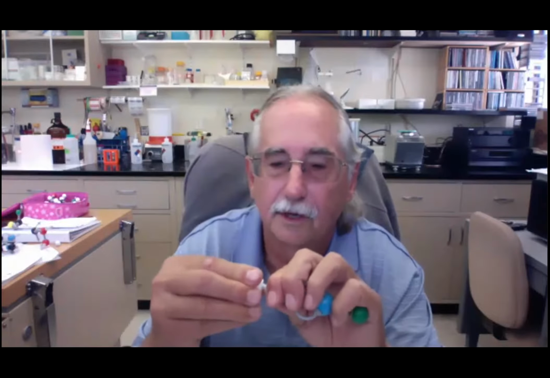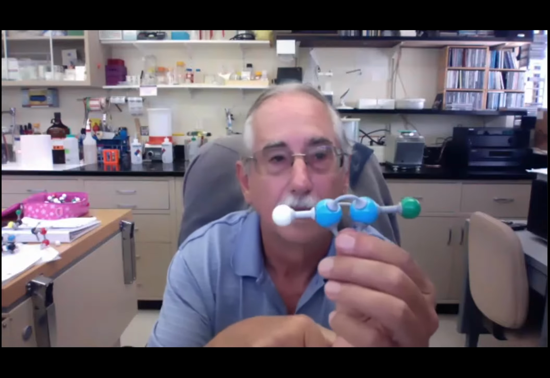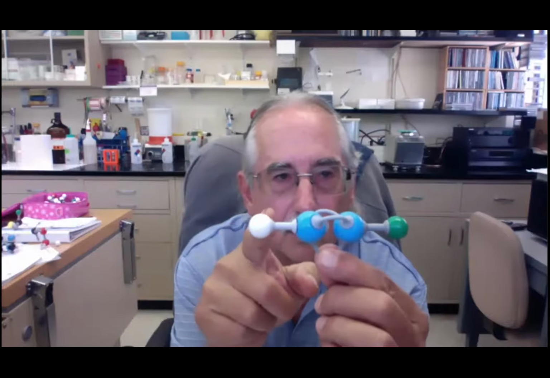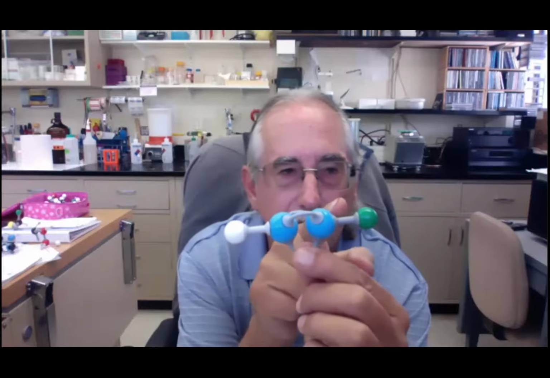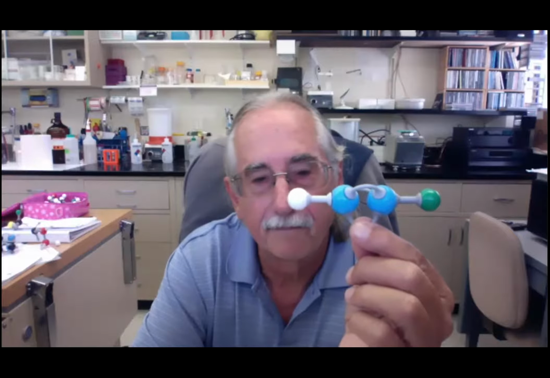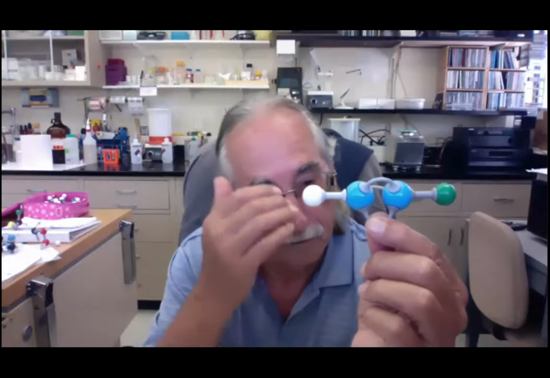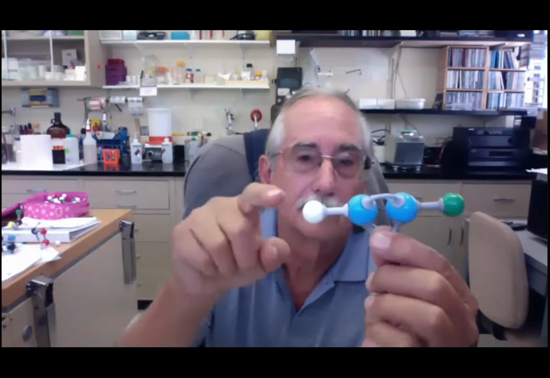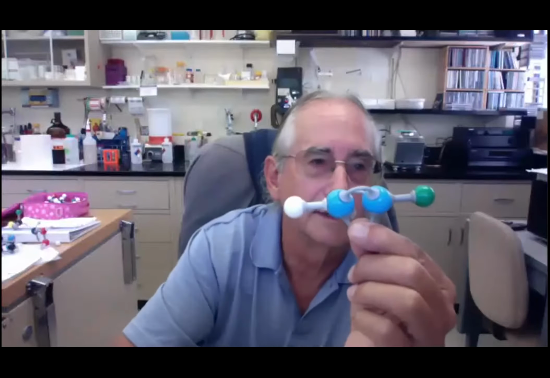But now, what if I change one of these atoms over here and I tell you that this right here is a polar covalent bond. This one right here is a non-polar covalent bond. So is it a symmetrical molecule? White one, green one.